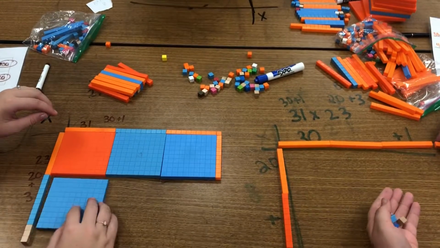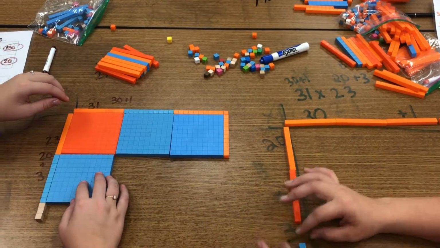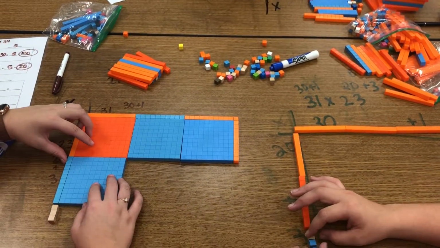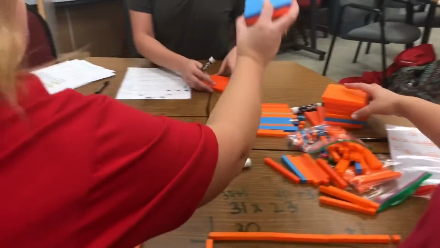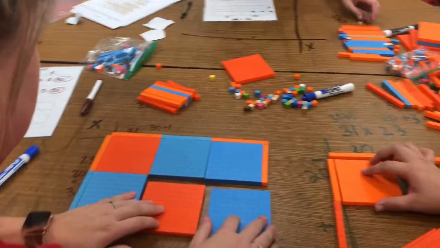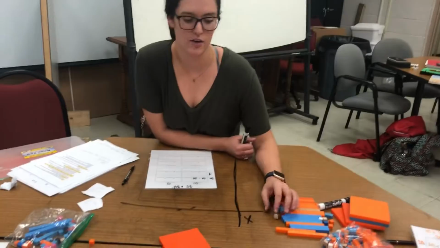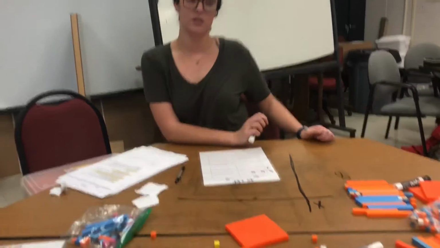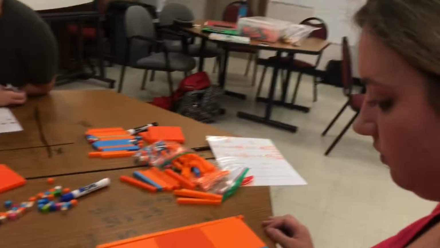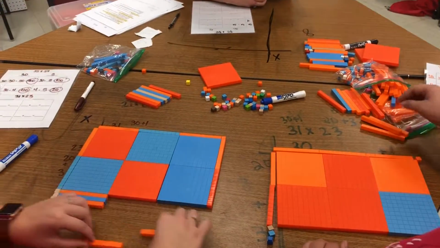So what can an area model be used for? How would this be beneficial? Like if I'm trying to figure out how big my room is, maybe. Yeah, or if you want to make a garden. That's a good one. So why is an area model easier than just trying to figure out 31 times 23? How does it make it easier? I feel like they can see it. Yeah, definitely. It's more of a visual. Good observation.